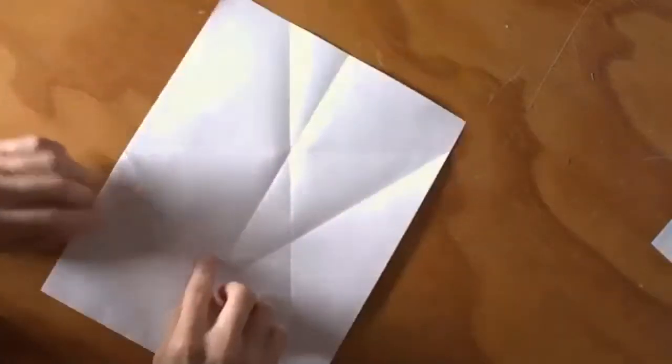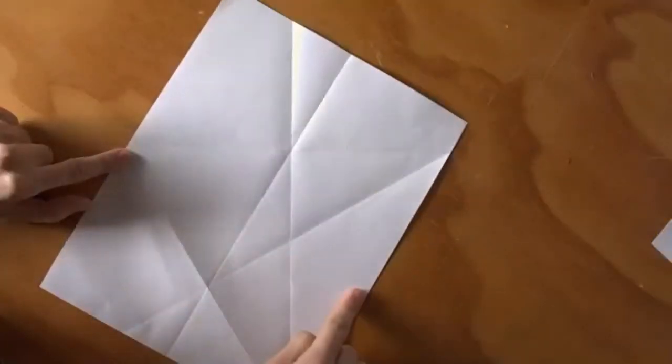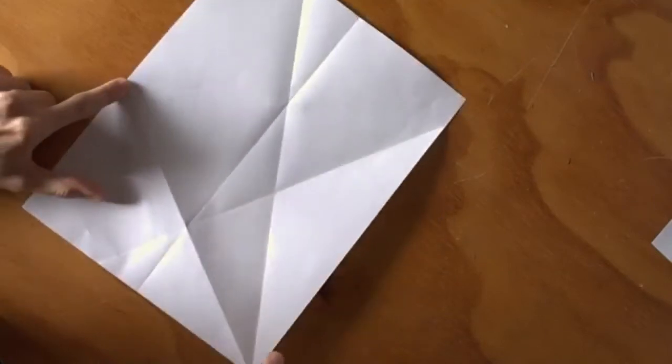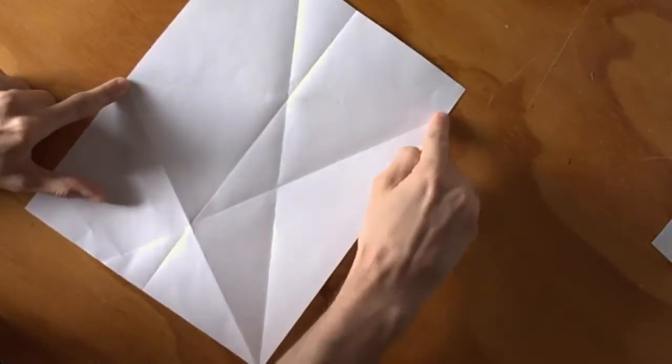Okay, so now we have two, and we get the third middle line. One goes from this point, over here.